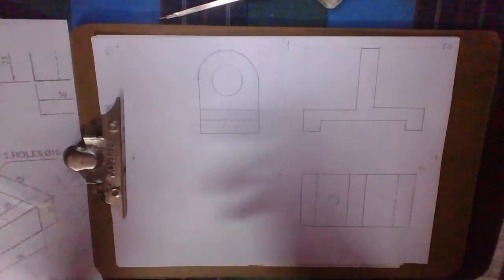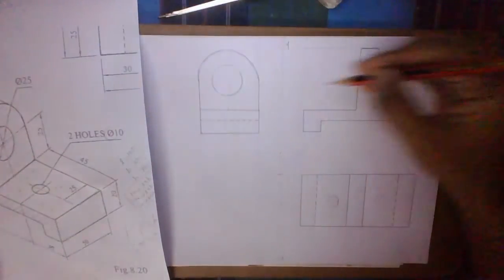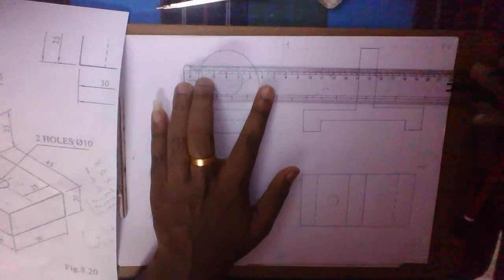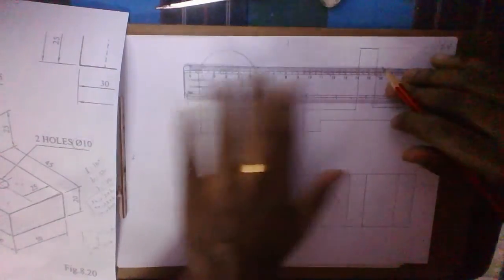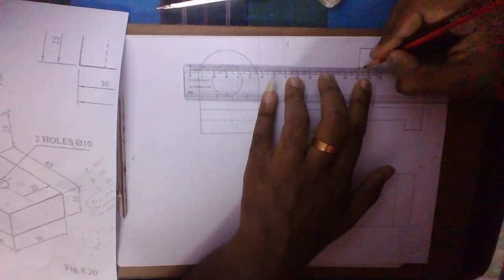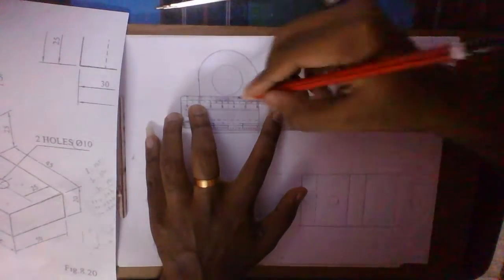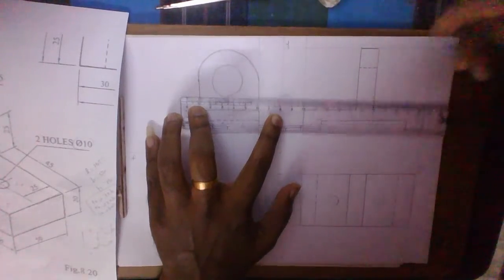Now it's time to mark all those hidden lines. Whenever you have a circle opposite to that structure, mostly you will have hidden lines. So this circle is hidden over there. So I will just draw projection lines, and these lines will be hidden. Similarly, these lines, and here again you will have your hidden point.